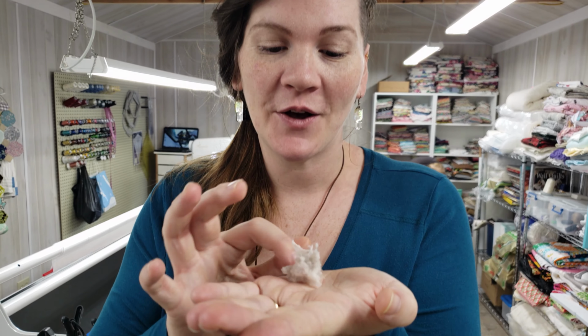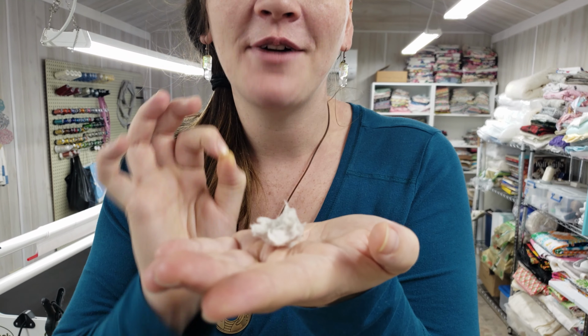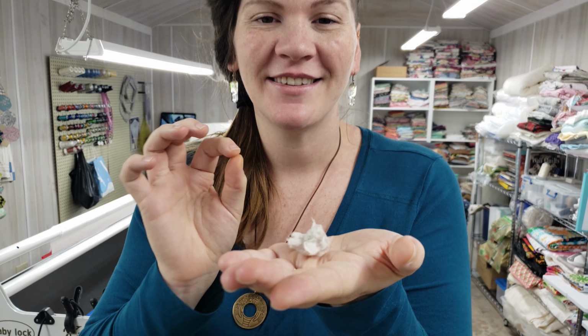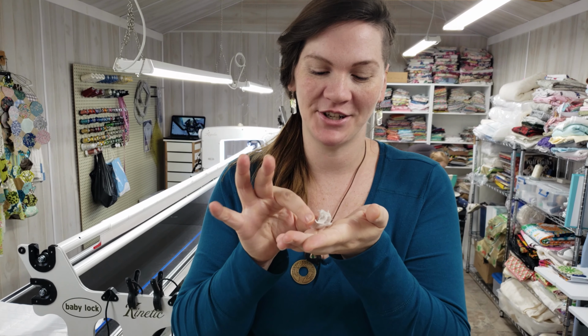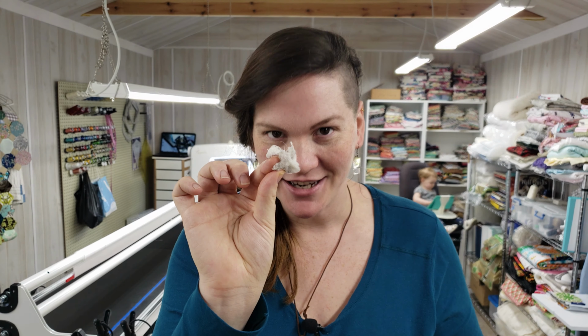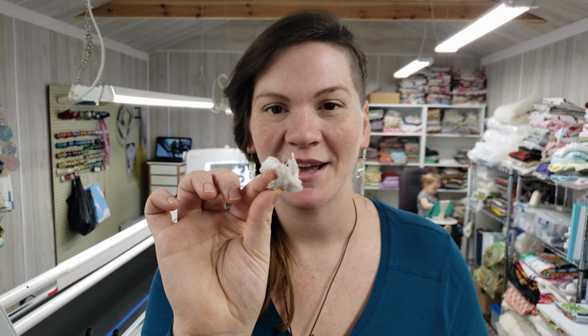Okay. Just a little side blurb. This is all the lint from the thread. Cotton thread lints so much. So just know you need to be vigilant in cleaning out your bobbin case area if you're using cotton thread, because you don't want this getting stuck in there and changing your tension midway through your quilt. That sucks, I promise.